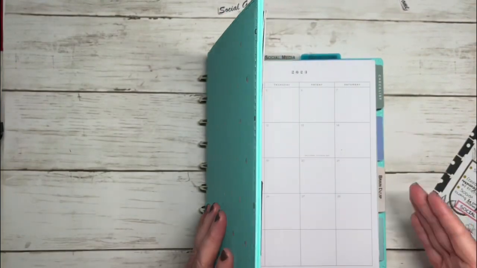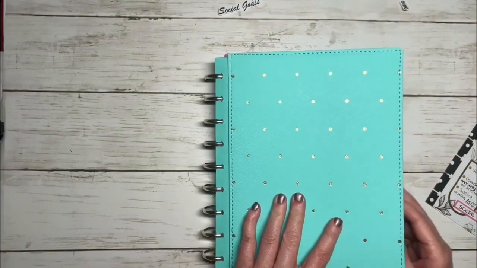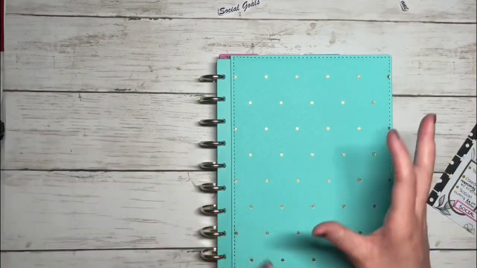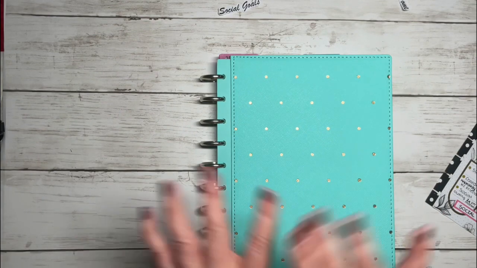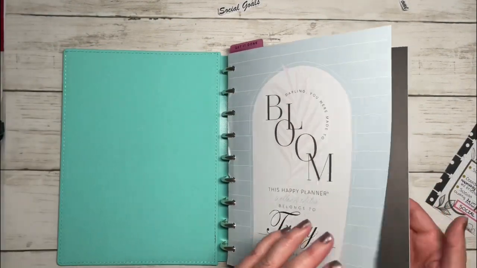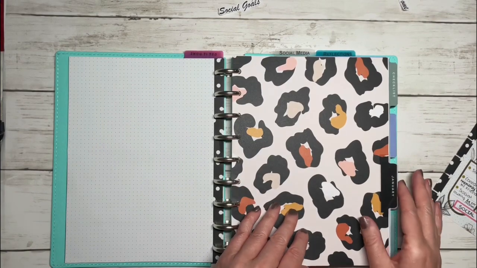And I also planned on using the dashboard layout. At the time I was toying with maybe combining social media and goal tracking together, but I've decided to just completely nix that idea and do them separately. So I do have a separate dashboard planner that I am using specifically for goals.